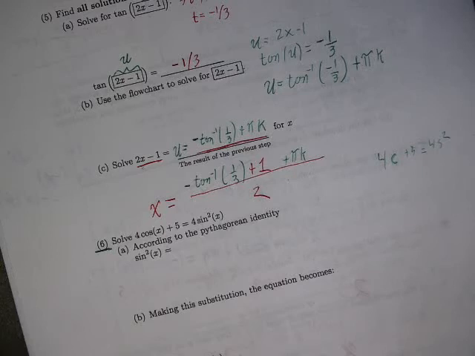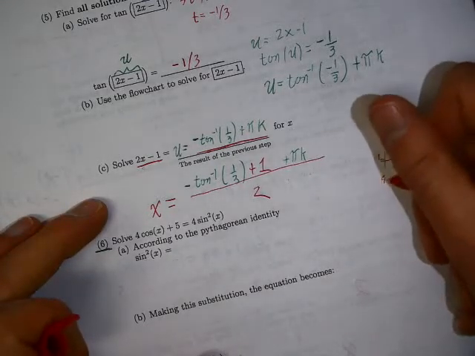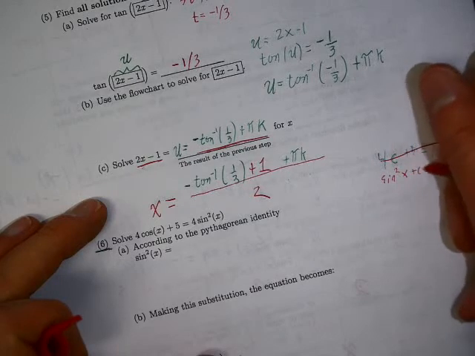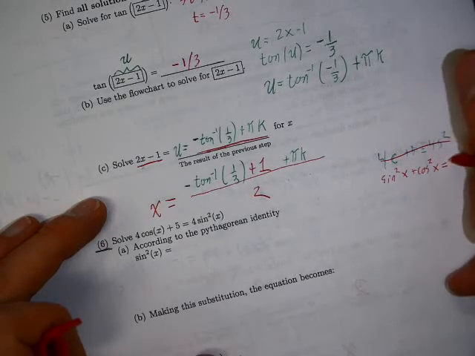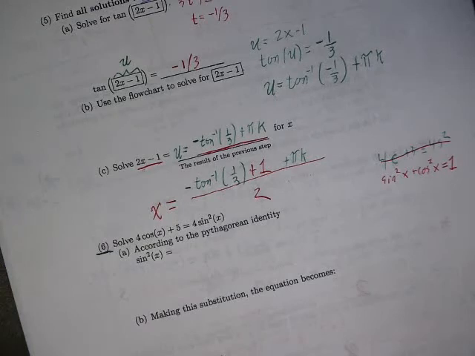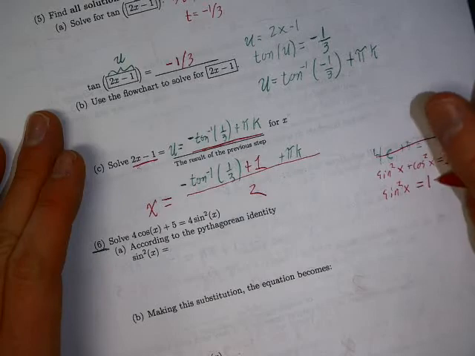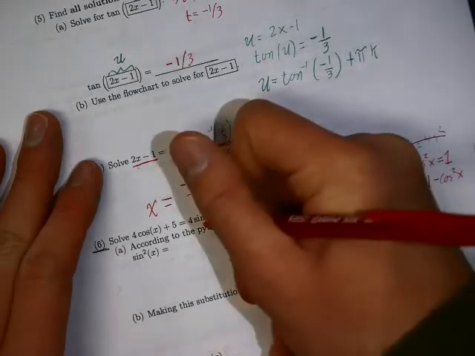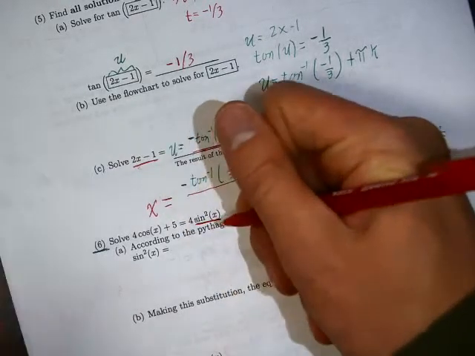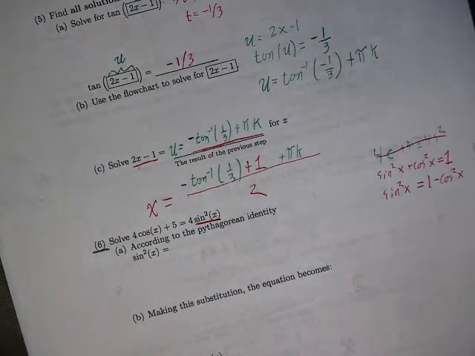What relationship are you thinking about? Sine squared plus cosine squared equals 1. Yeah, sine squared plus cosine squared is always equal to 1. So sine squared of x plus cosine squared of x is always equal to 1. Do you think you could take that and solve it for sine squared? Yeah. You'll get sine squared of x is exactly the same thing as 1 minus cosine squared of x. So that means I can take this sine squared of x and replace it with 1 minus cosine squared of x. Let's see what we get.